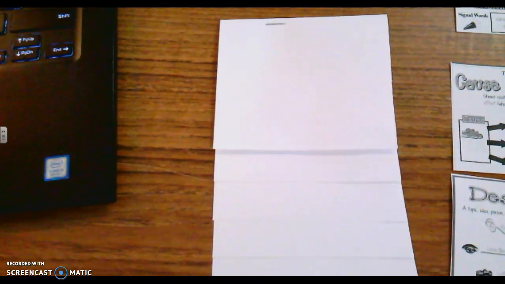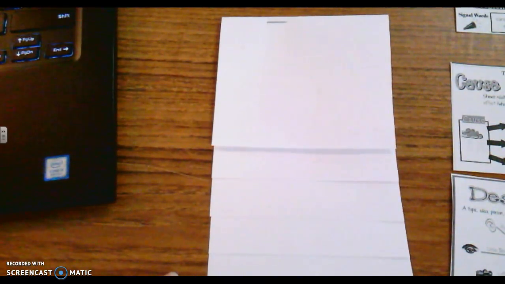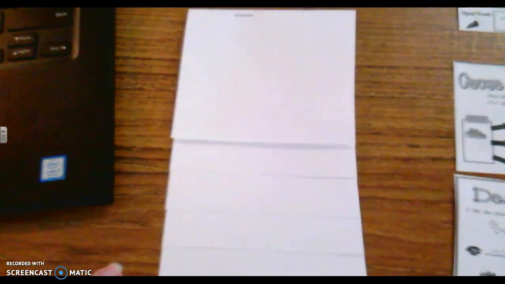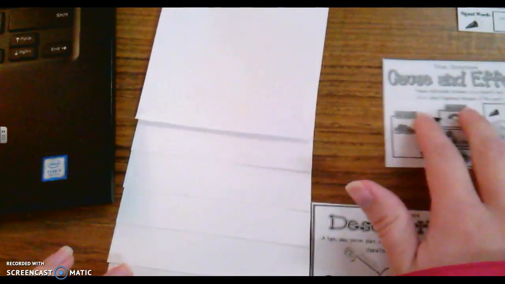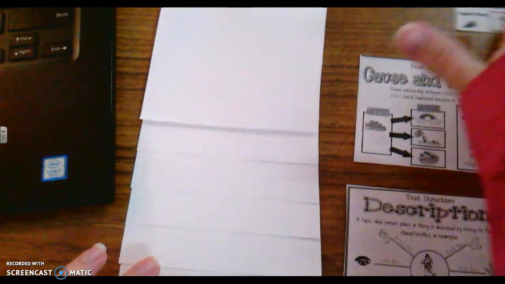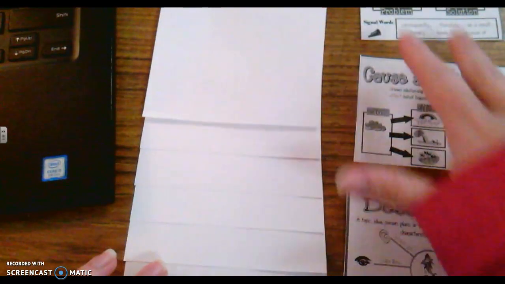Okay, today we're going to make our text structure flipbook. At this point I've already introduced to you the different text structures, and so I'm going to show you how to make this. Please make sure that you follow this in order and pause the video when you need time to do something. So the first thing that you need to do is cut out these 5 text structures.